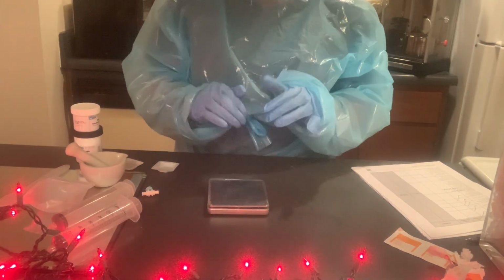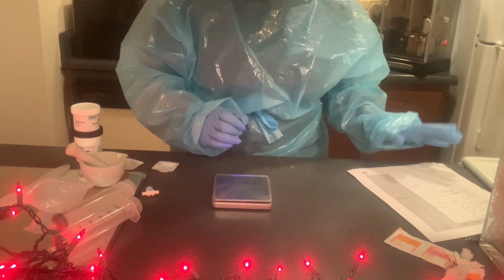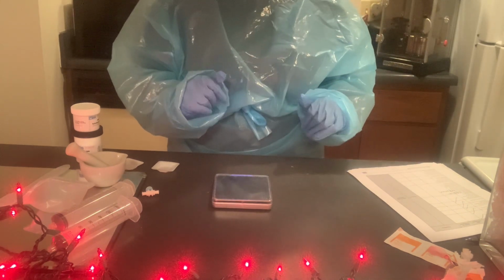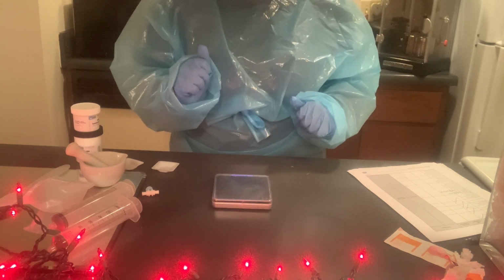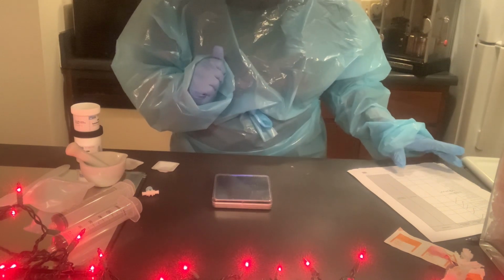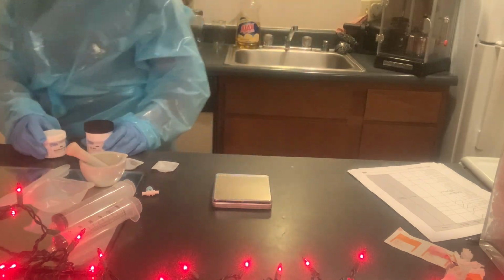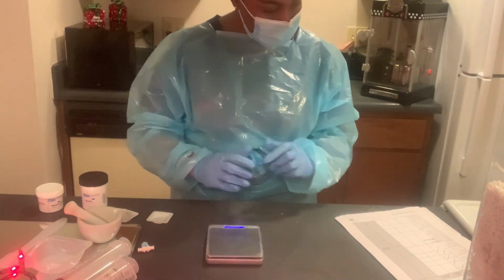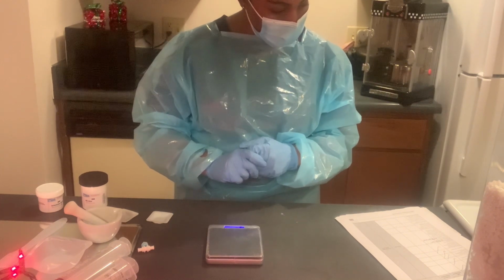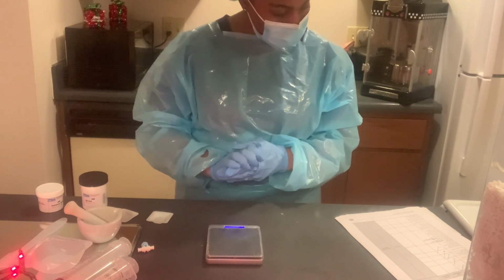Okay, so now we're going to weigh the ingredients within the allowable margin of error, calculate and provide the 10% range, allow the observer to verify the weight of each ingredient. So these two ingredients right here are what we're going to be weighing. Our first measurement will be the 1.5 grams of powder.